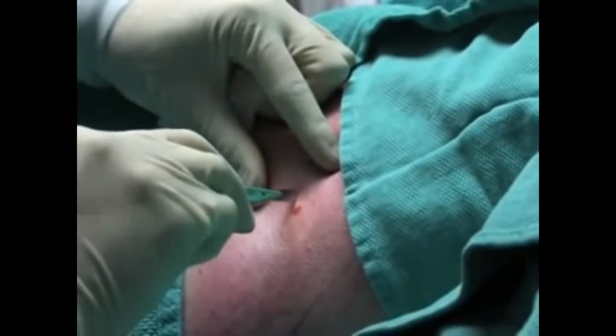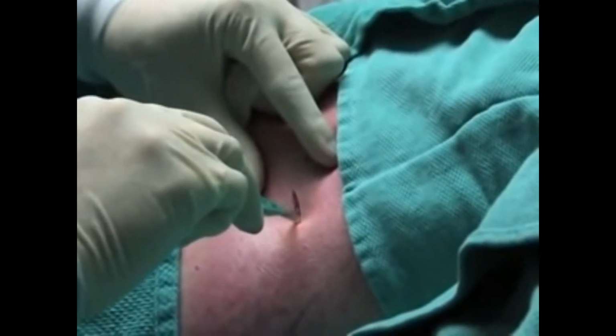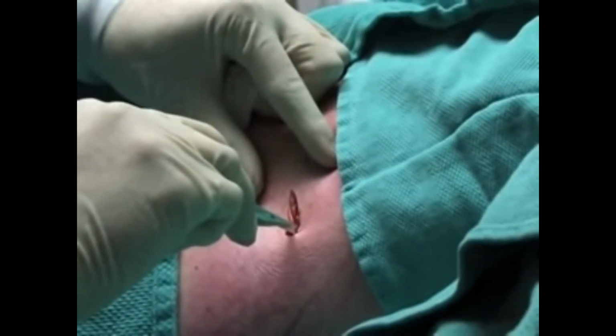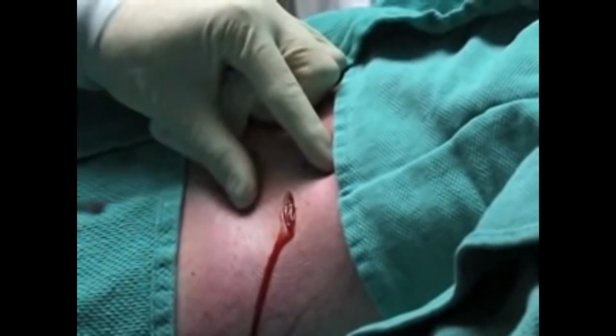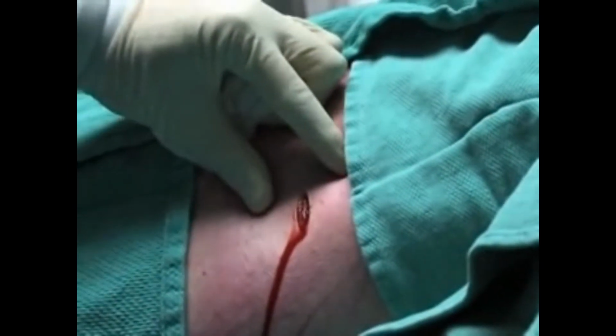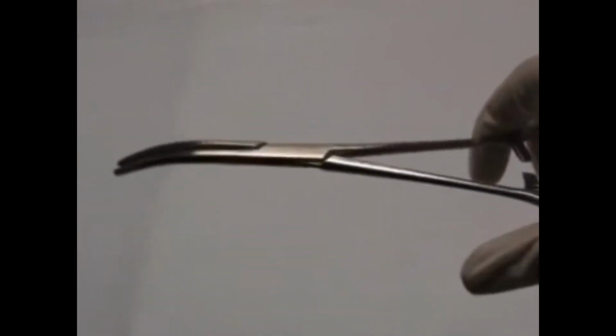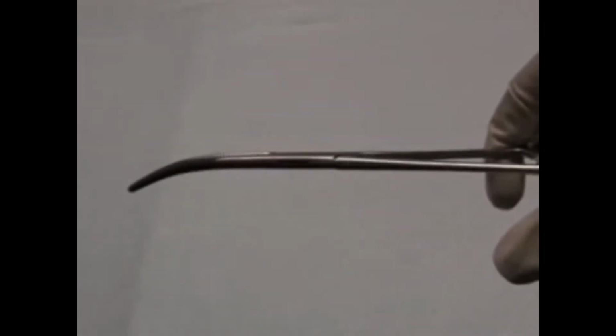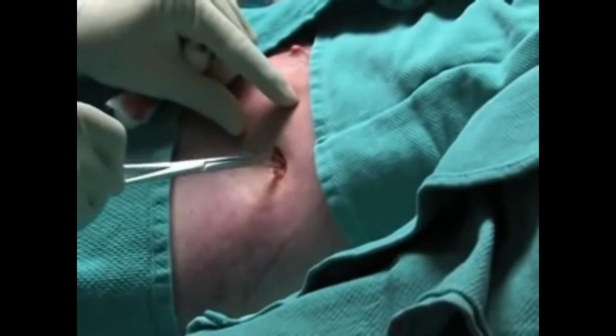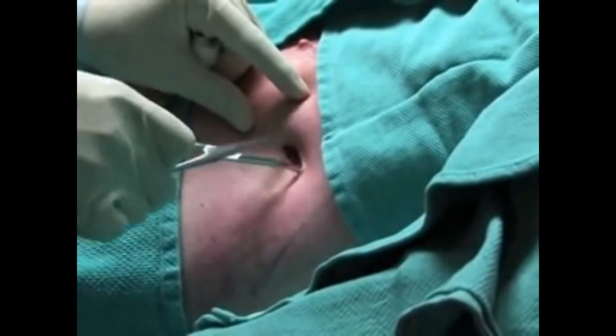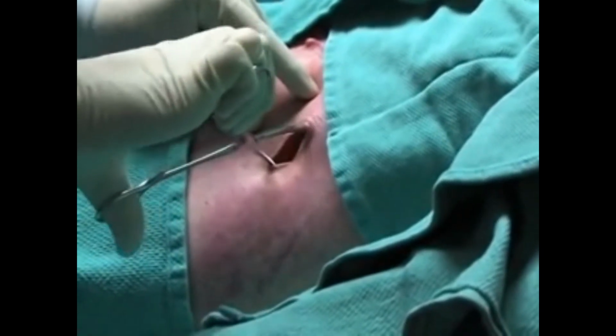Conduct a timeout to verify the patient's identity, correct site, and correct procedure. Make an incision approximately 1.5 to 2 cm in length above and parallel to the anesthetized rib. Introduce the Kelly clamp into the incision and begin to dissect the subcutaneous tissue in order to reach the intercostal muscles.